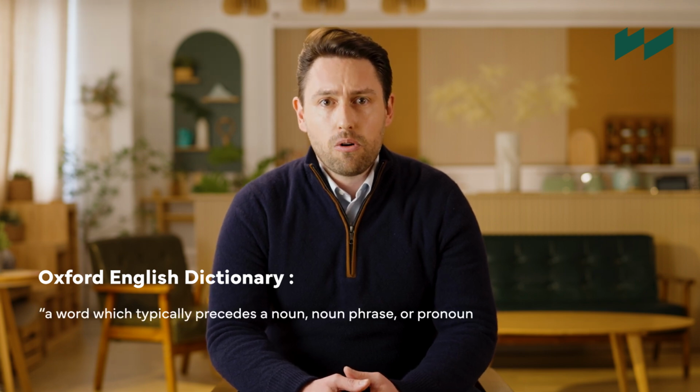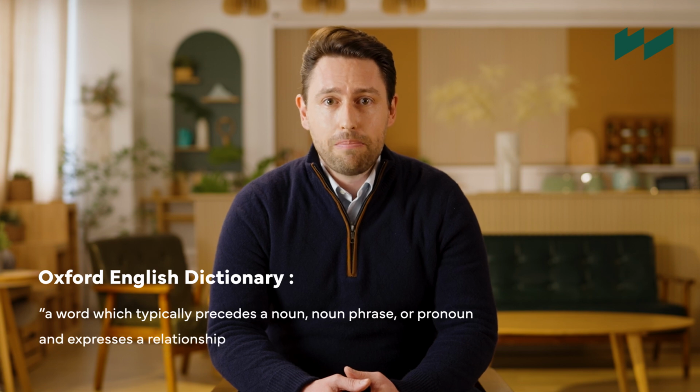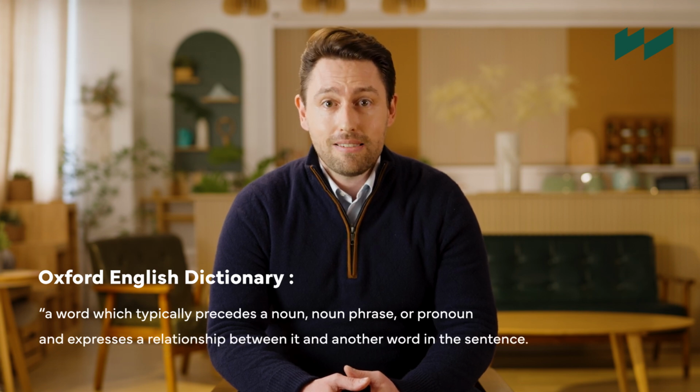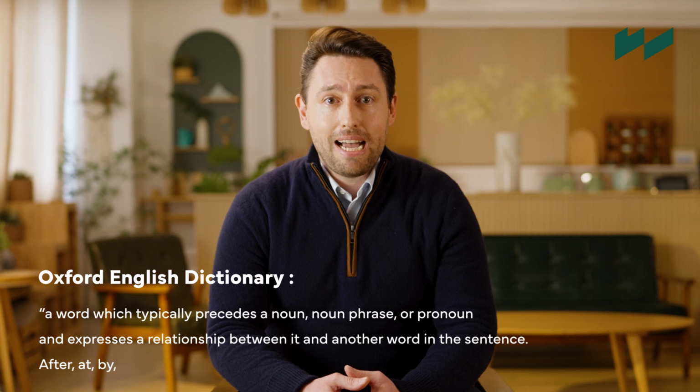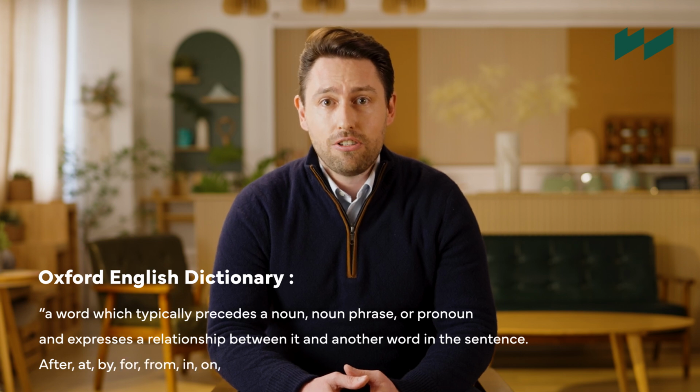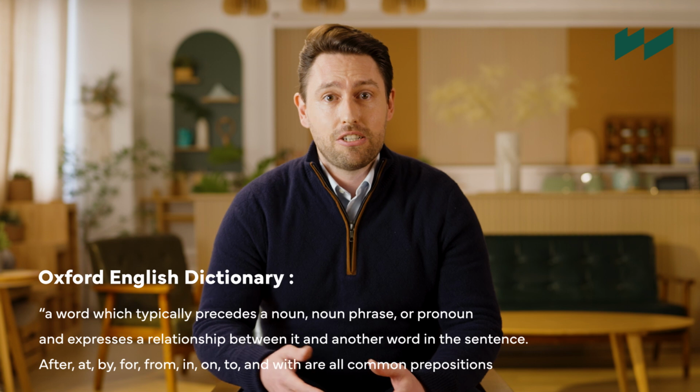We've already touched on this point in the first lecture, but now allow me to give you a more formal definition. According to the Oxford English Dictionary, my favorite source of information about the English language, a preposition is, quote, a word which typically precedes a noun, noun phrase, or pronoun, and expresses a relationship between it and another word in the sentence. After, at, by, for, from, in, on, to, and with are all common prepositions in English.